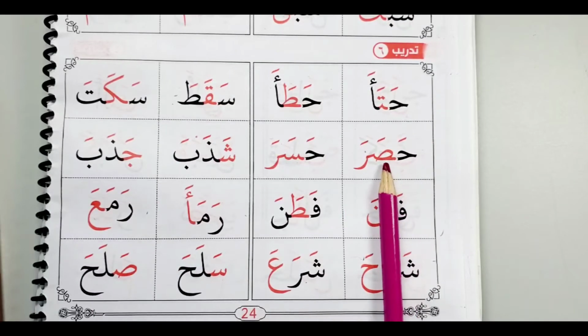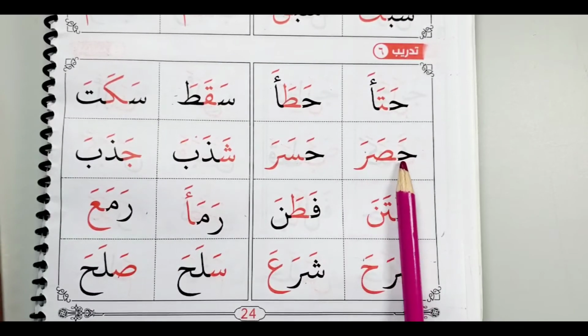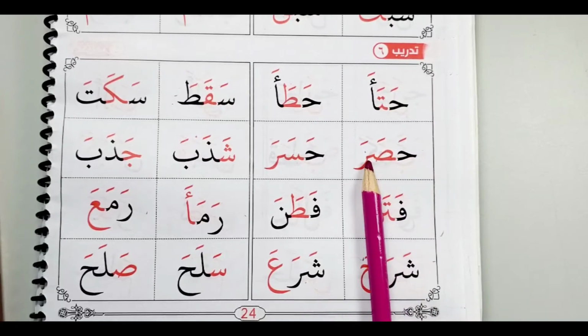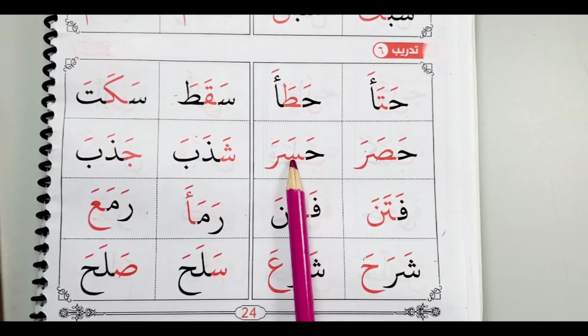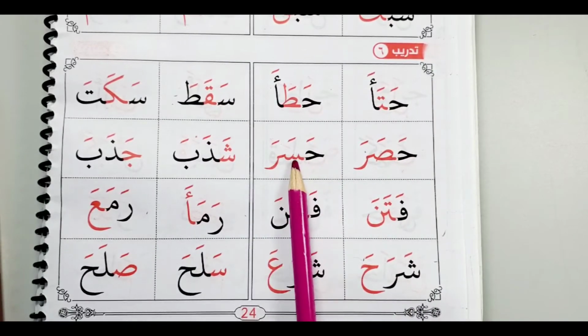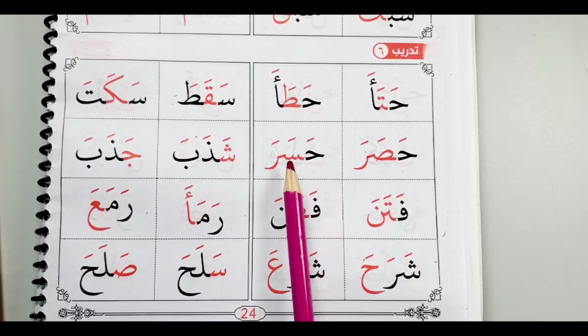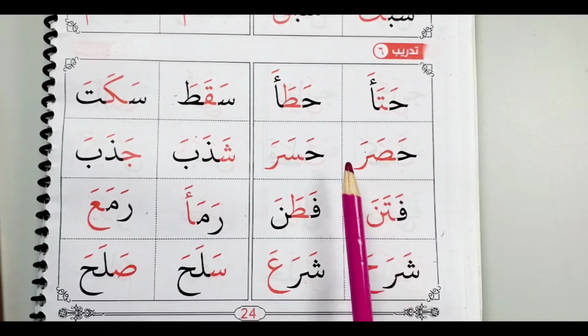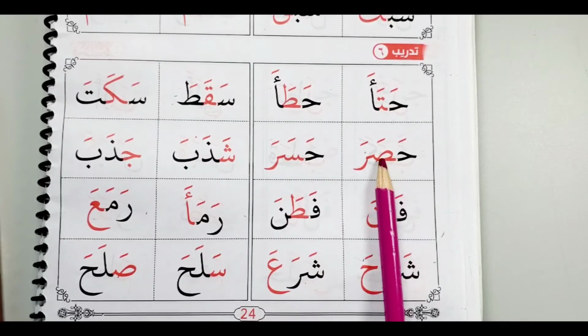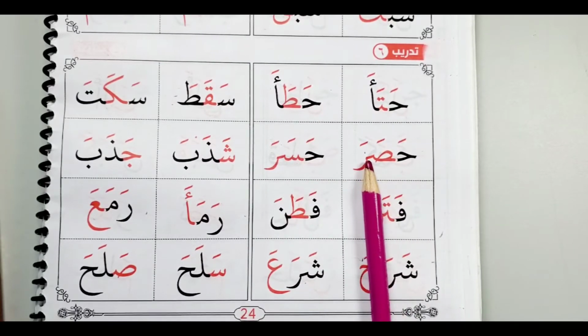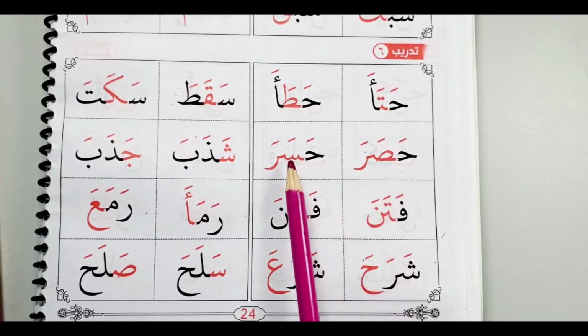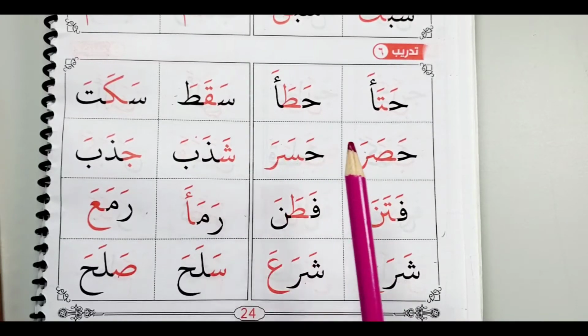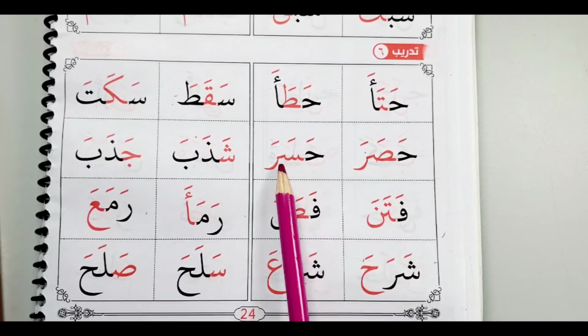حصر حصر. حسر حسر حسر. So we have saw and sa. Okay, and here we have two heavy letters, and here we have only one. Okay, so make sure حصر حسر.